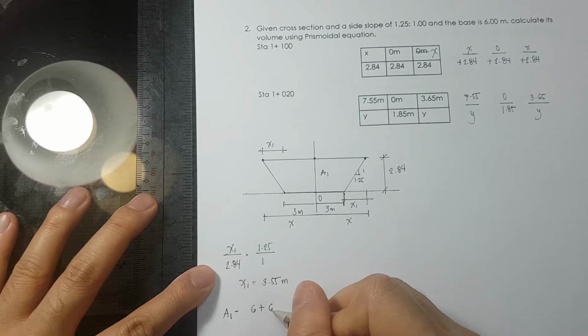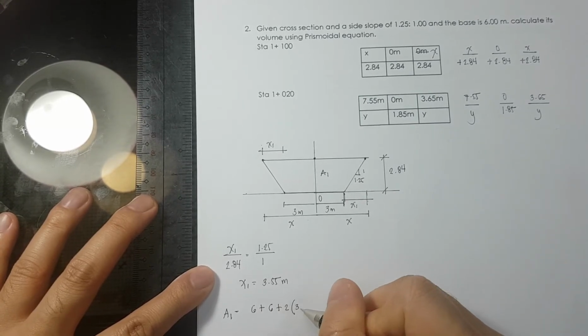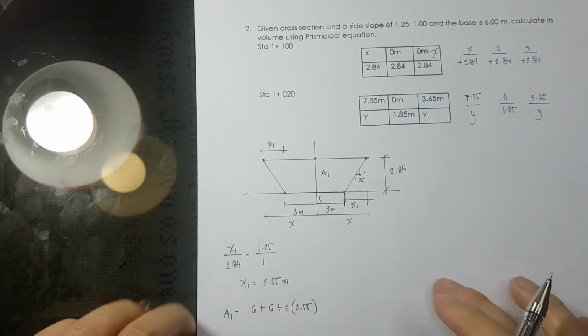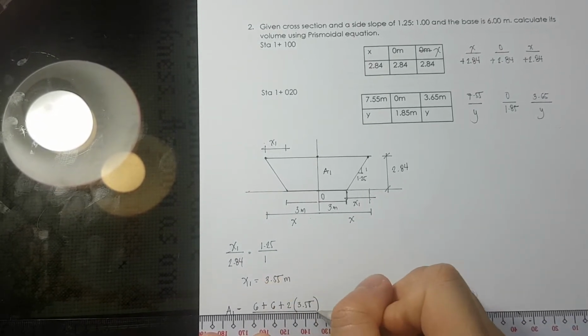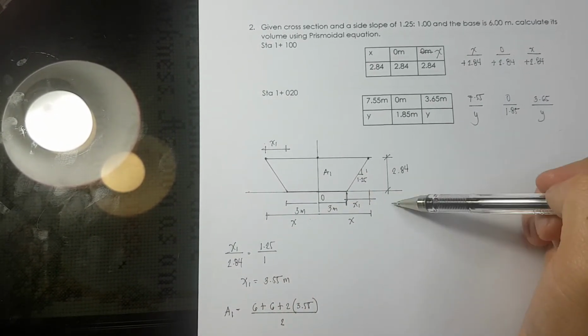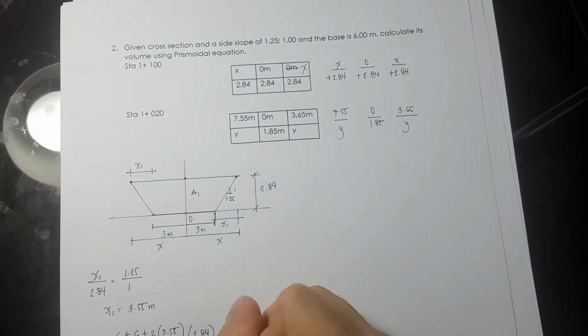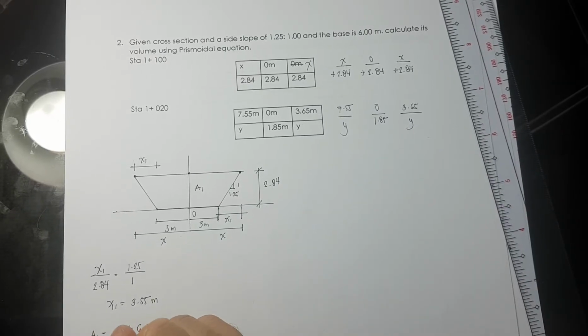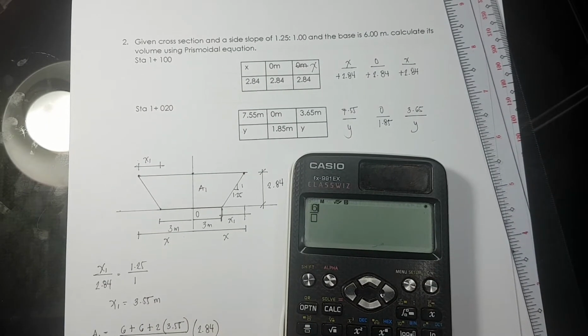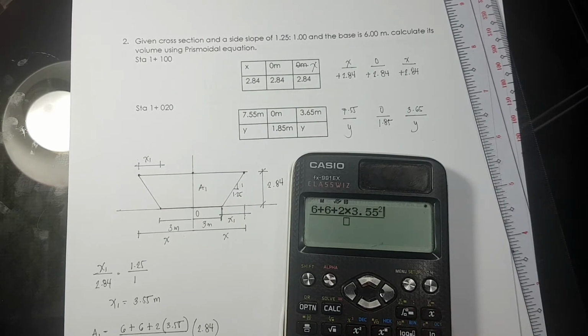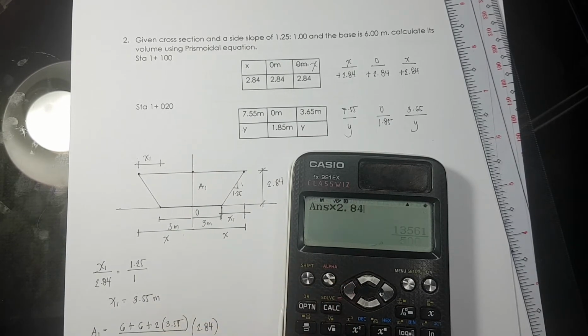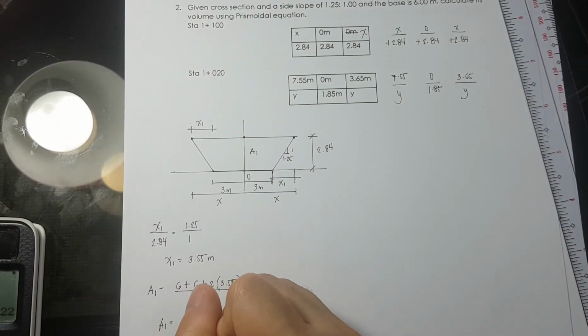So 6 plus 2 of 3.55 divided by 2 times a height of 2.84. Therefore, area 1 is equivalent to 6 plus 2 times 3.55 over 2 times 2.84. And that is equivalent to 27.122 square meters.